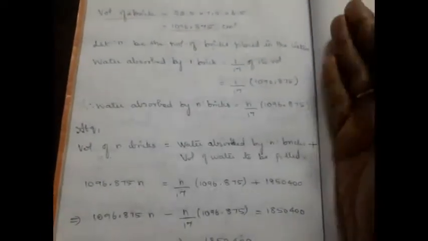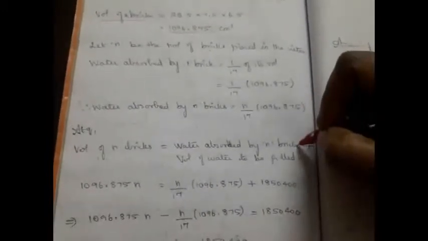What is given? The water should not overflow. Without overflowing the tank, we have to place bricks in such a way that some volume of water is being absorbed by that many bricks, and the cistern is also not fully filled. Right? So the volume of the N bricks should be equal to the water absorbed by the N bricks plus the volume of the water to be filled.